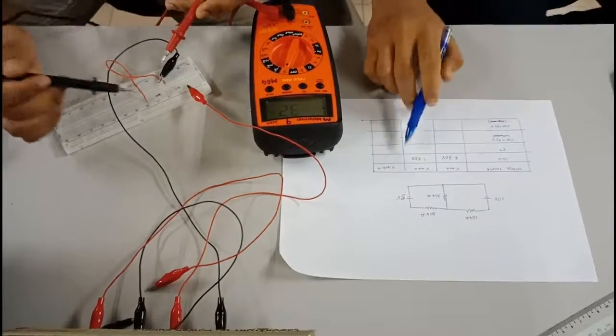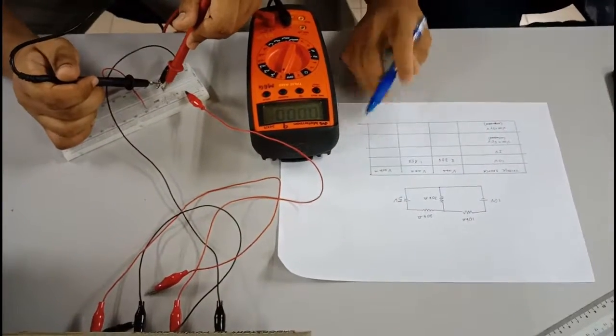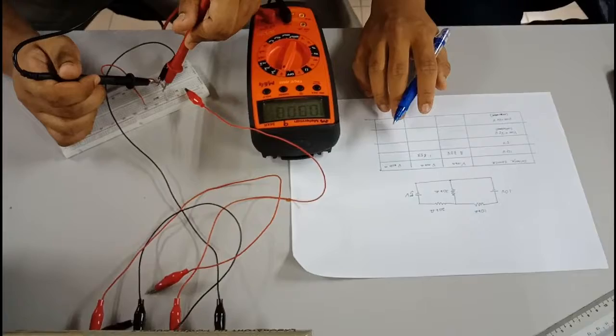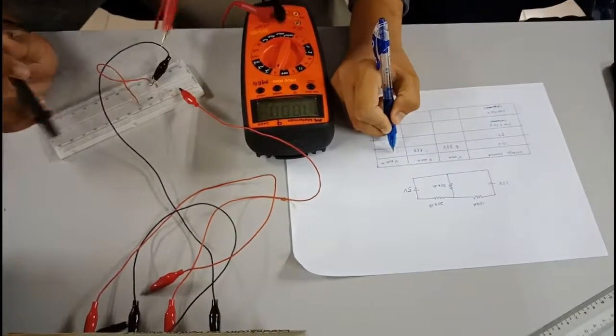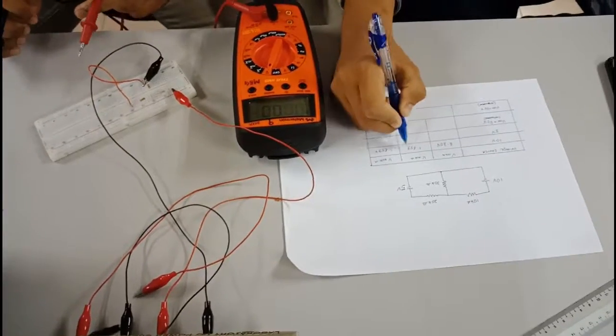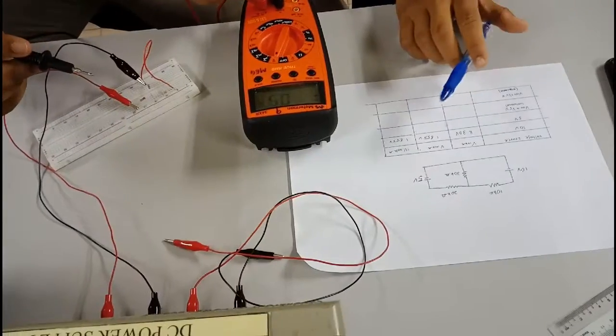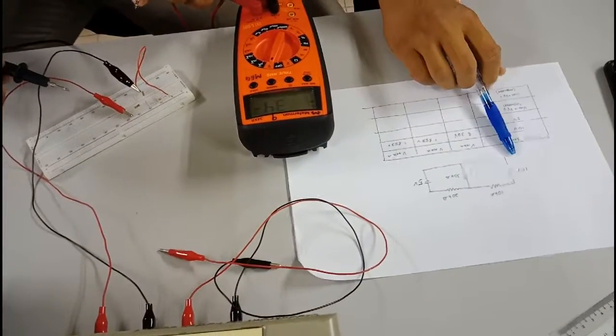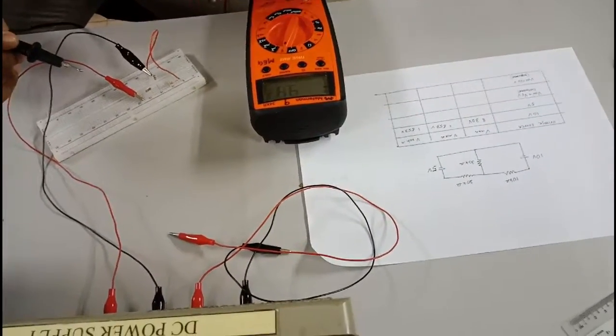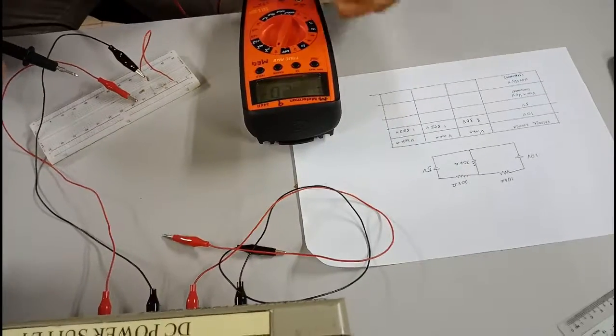So lastly, for the voltage for the 30k ohm resistor, we got the same 1.853 volt. As we know, after we short circuit the 5 volt, we need to short circuit the 10 volt. So this is the circuit when we short circuit the 10 volt.